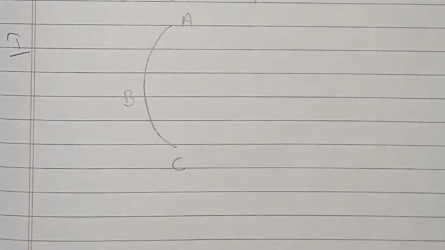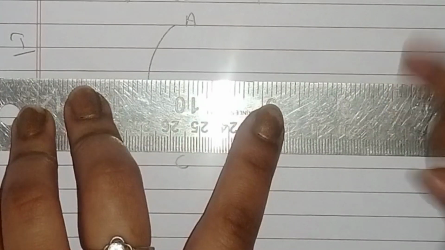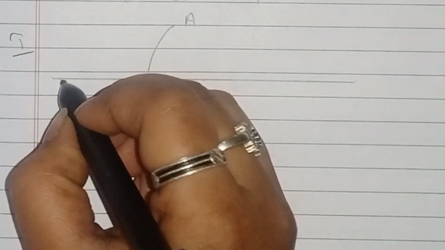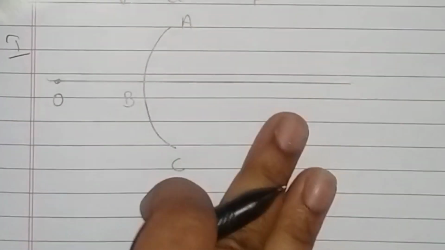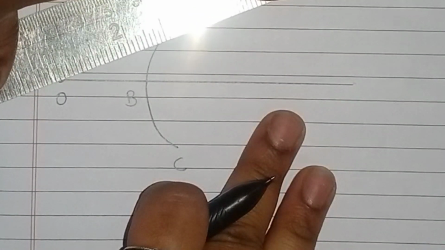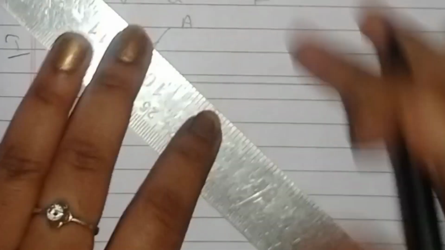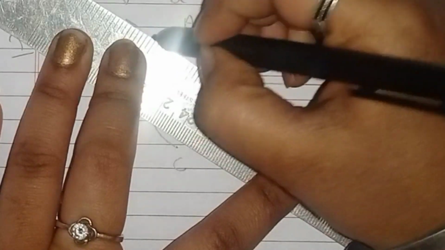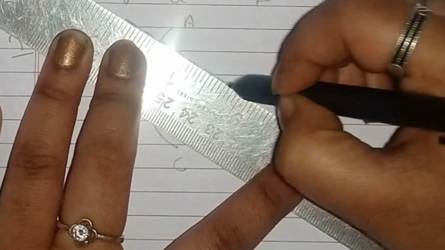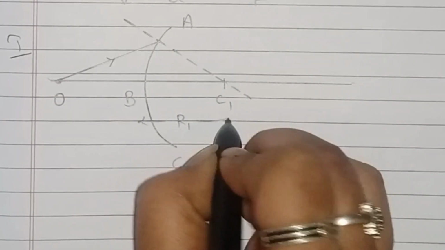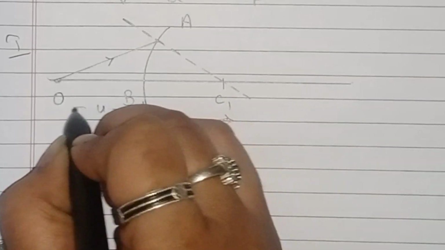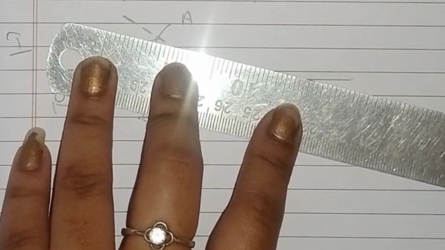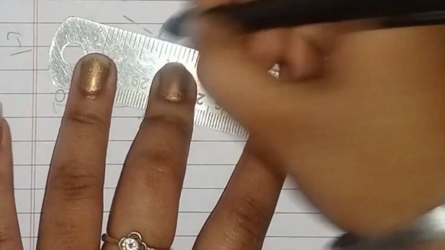If we take the surface ABC, we have to draw a principal axis. Then there comes an object O. I'm just drawing an incident ray. This is the normal, which is passing through the center of curvature, C1 we'll say here. Therefore the radius of curvature is R1 and the object distance is u. Then somewhere here it forms an image. The image is formed here.